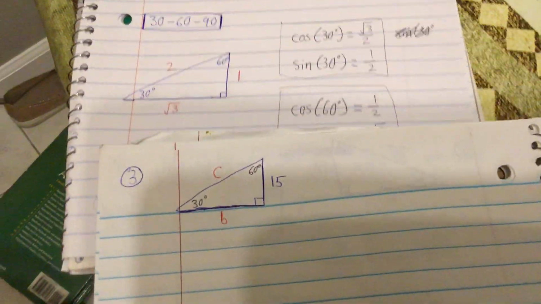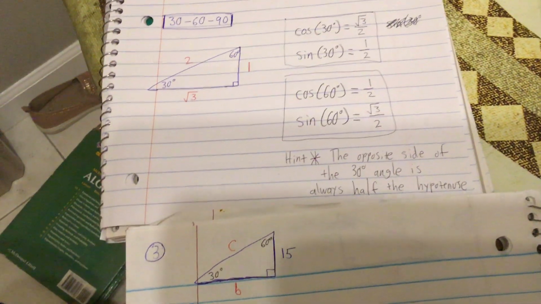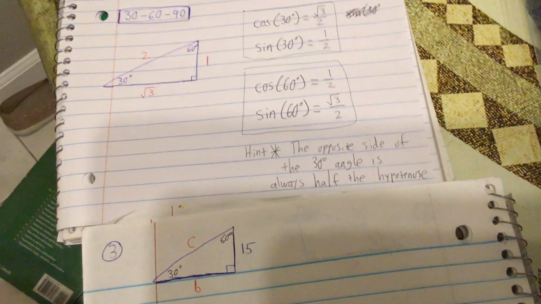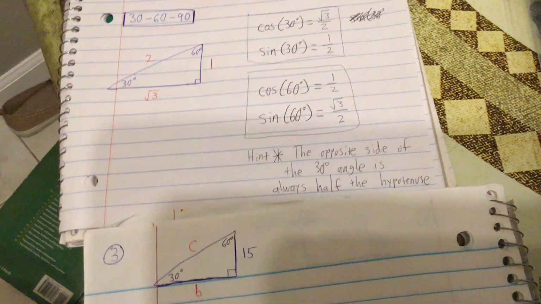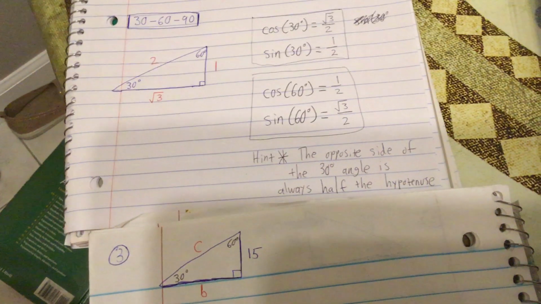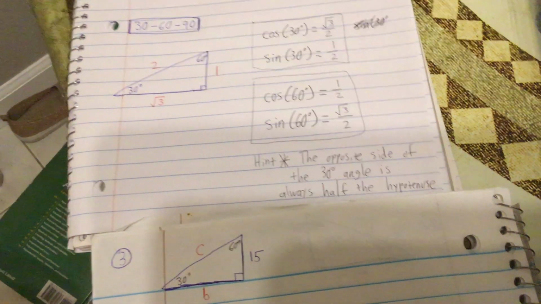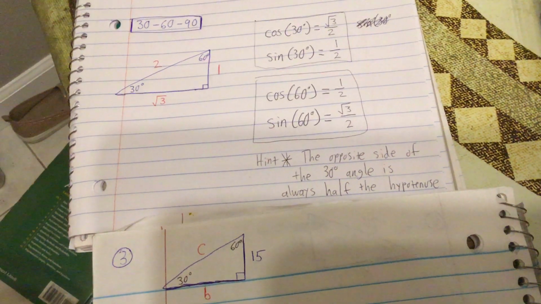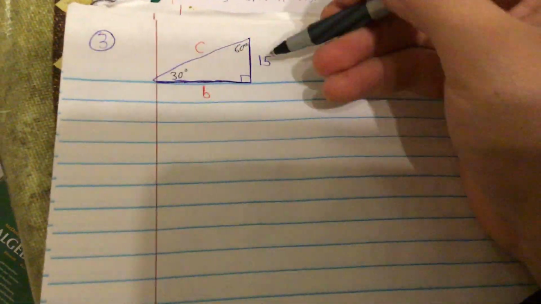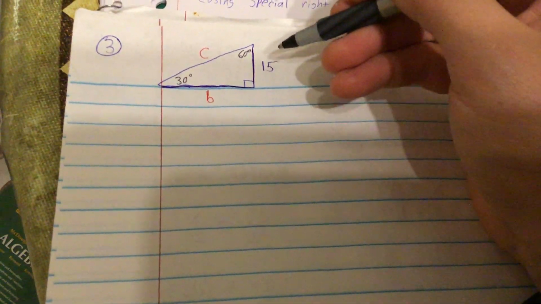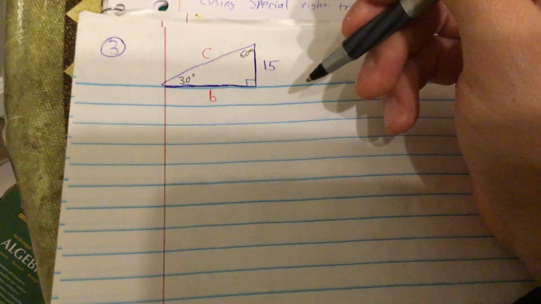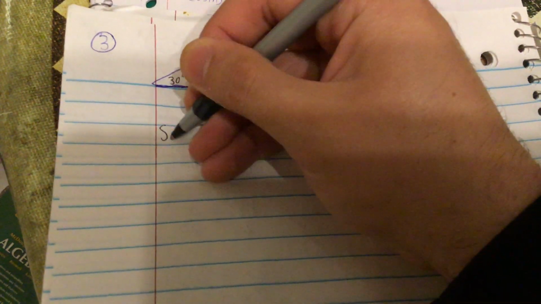If you go to the 30, 60, 90 triangle, remember that the opposite side of the 30-degree angle is always half of the hypotenuse. Or if you want to flip it around, the hypotenuse is always double the opposite side of the 30-degree angle. What I mean by this is, look at this triangle. I'm given the opposite side of 30 degrees. It's 15. If you know the answer, go for it. I love that you can read it. So let's say I want to solve for C.